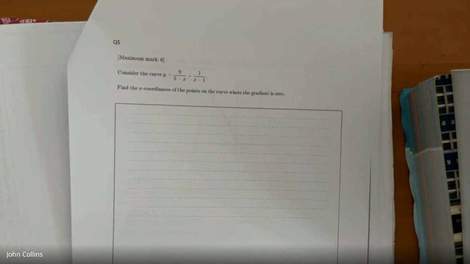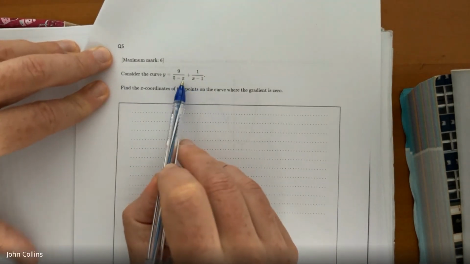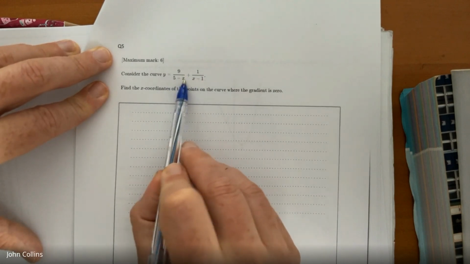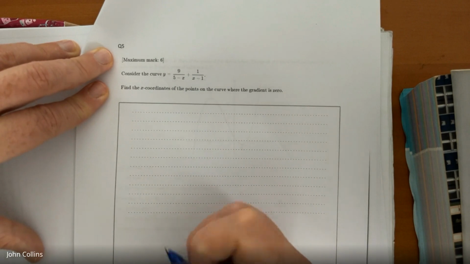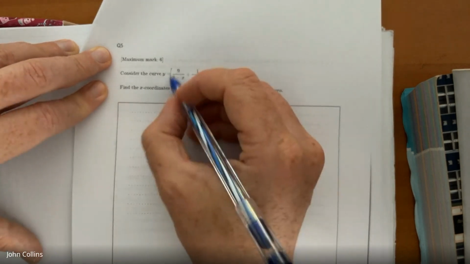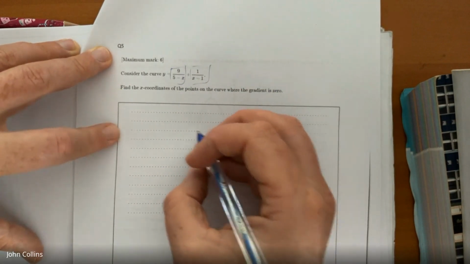Okay. Next question. So we have these two separate functions here. We need to be able to get the derivatives. They're separated, so I can do them separately. So what's the derivative of this and the derivative of this? Well, if you're not sure, you can always just go to your quotient rule, because that's a fraction and that's a fraction, and we do them separately, we add them together.